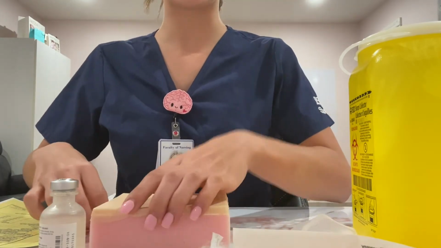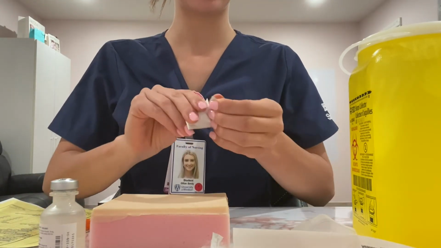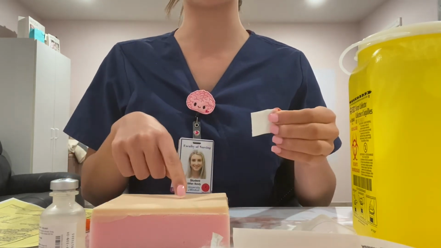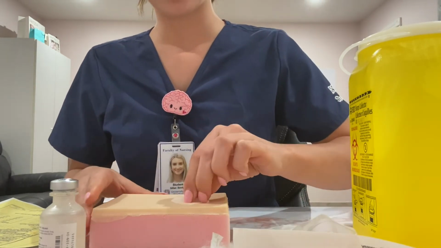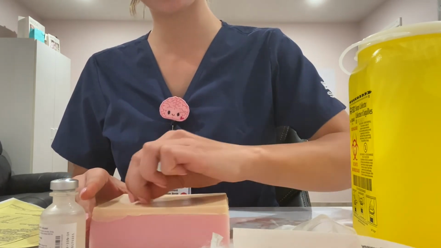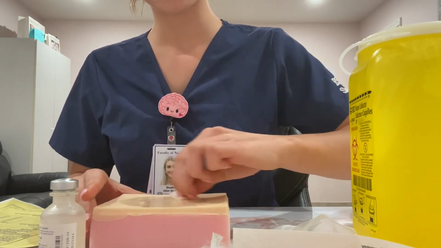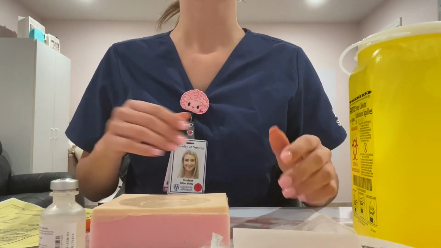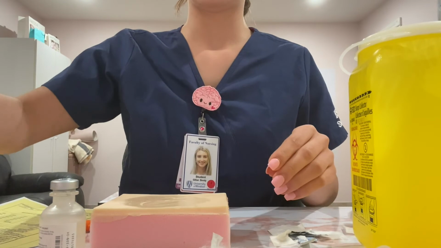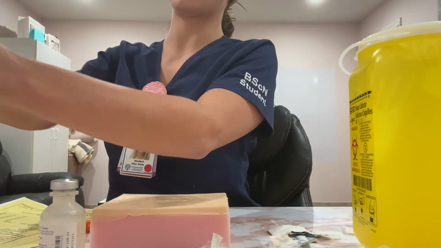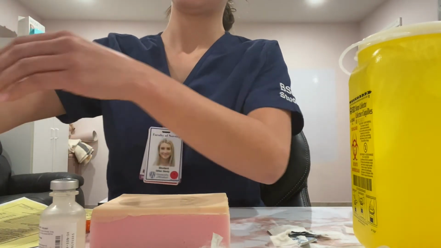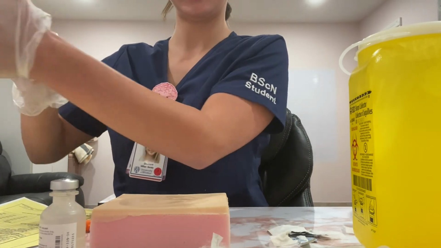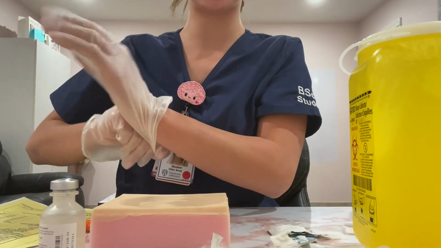So next I would take a swab at my site, and in this case I'm going to go 2 inches from the umbilicus and the abdomen area, and I'm going to swab. And I would have put my gloves on before injecting. Allow that area to dry.